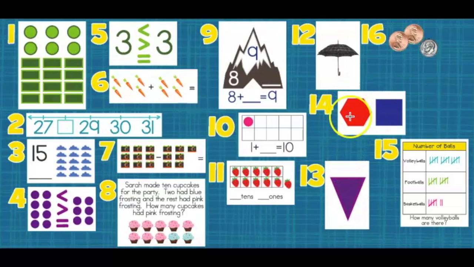Well, let's look at these shapes here on number 14. This one has 6 sides. Do you remember what we call a 6-sided shape? Do you remember? I'm going to let you think about it. Oh, it is a hexagon, actually. For some reason, I was thinking something else. But it is a hexagon, guys. I'm sorry. That is a hexagon. Is it a flat shape or a solid shape? It's a flat shape. And this is a square.